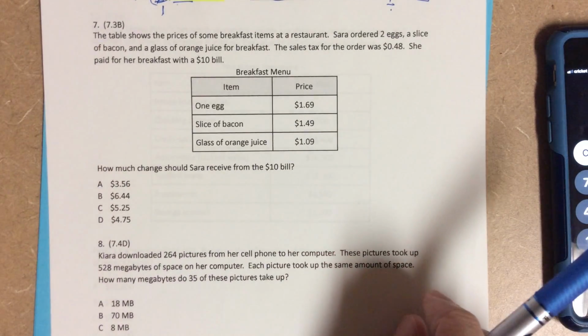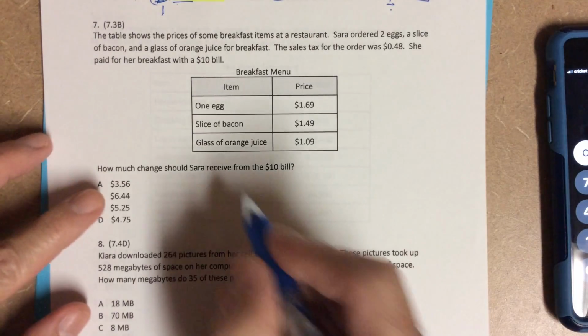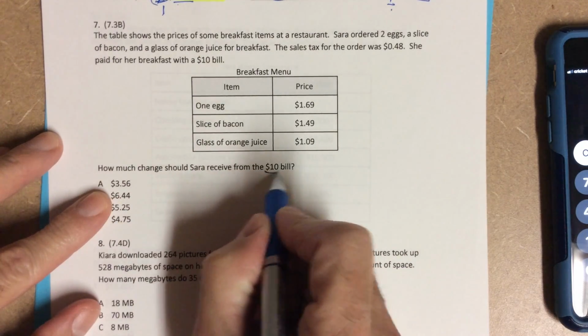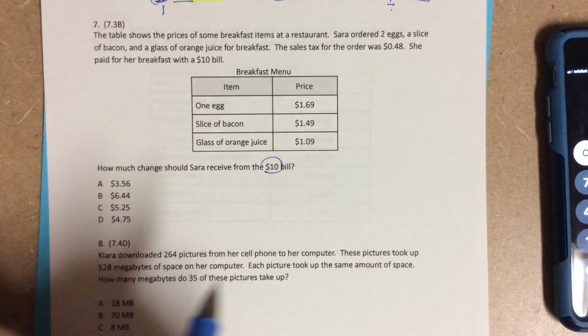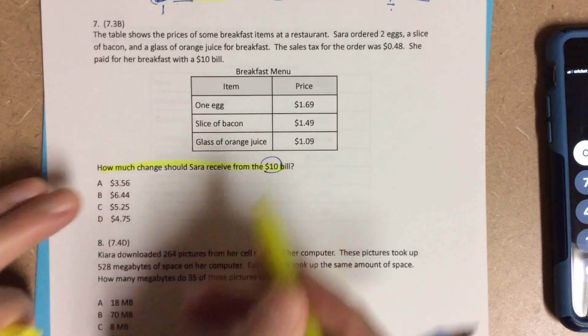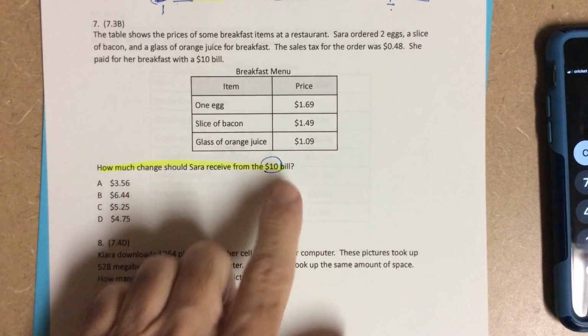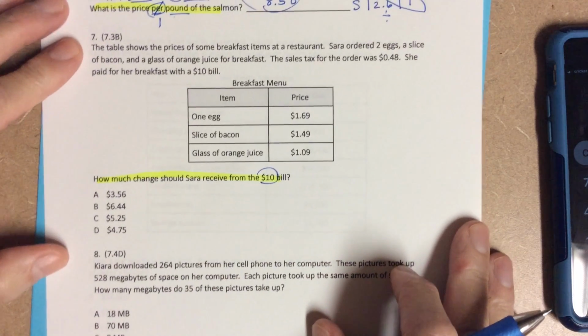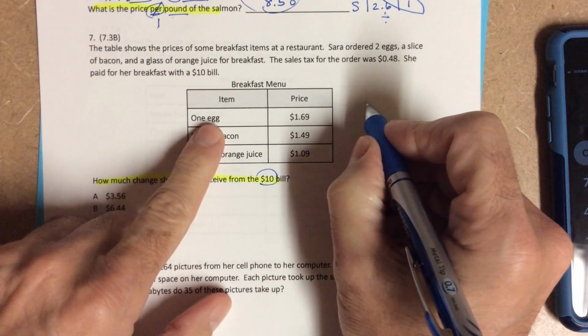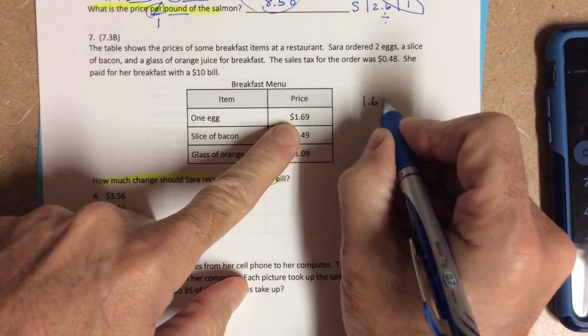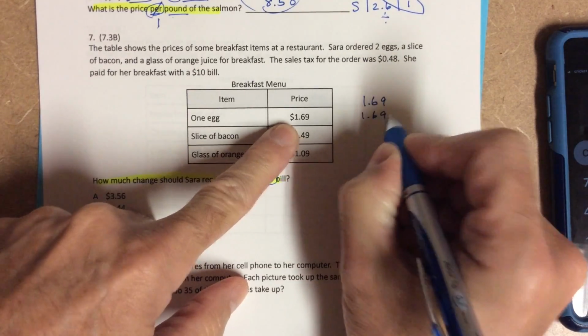Okay, number 7. I'm going to go to the question, make sure I'm careful about that part. How much change should Sarah receive? So I'm going to need $10 at the end. Sarah ordered 2 eggs. Each egg is $1.69. I'm just going to add it twice.